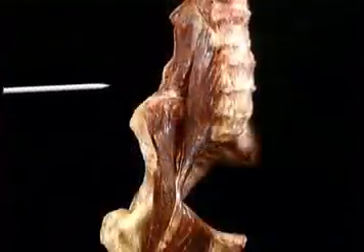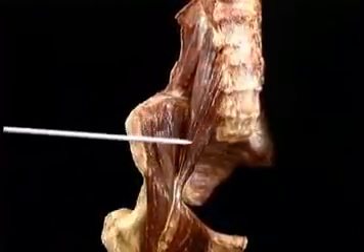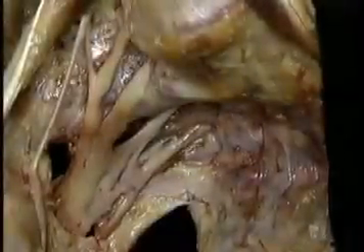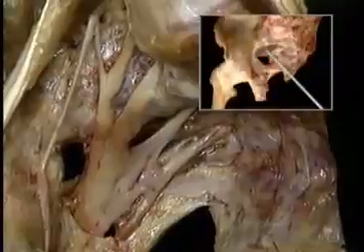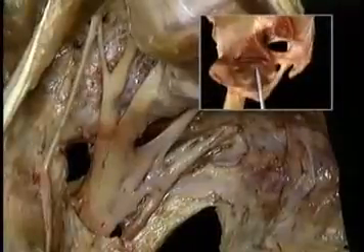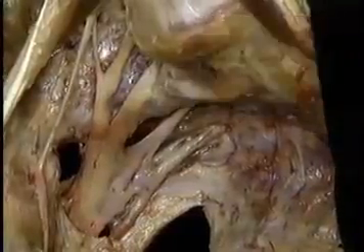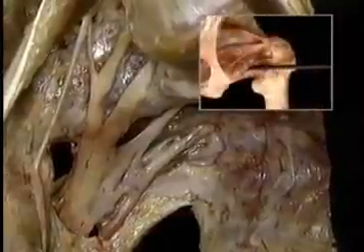Lastly, there are a few hip muscles which have their own individual nerve supply. Psoas major is supplied by several small branches of the lumbar plexus. Small separate branches of the sacral plexus supply piriformis, obturator internus, and quadratus femoris. Now let's review the vessels and nerves of the hip region.